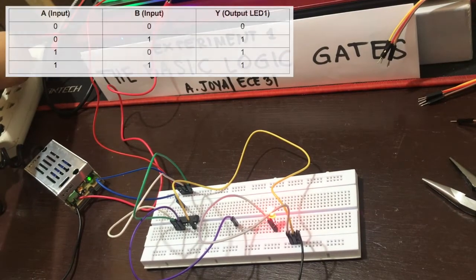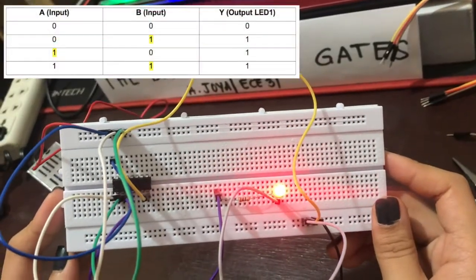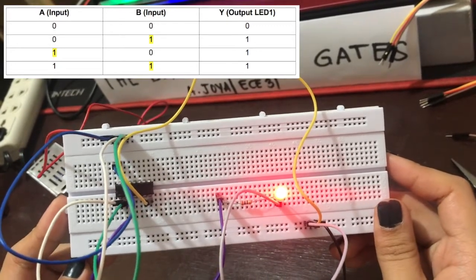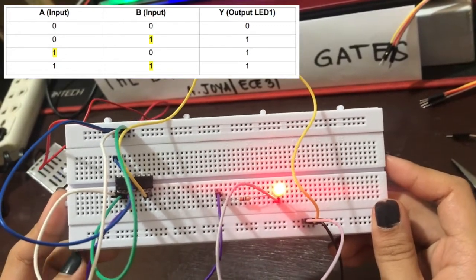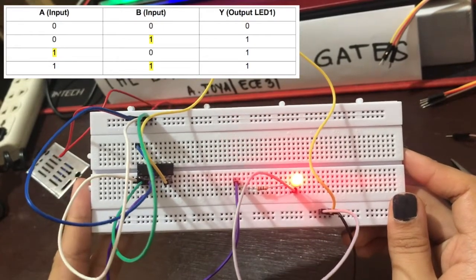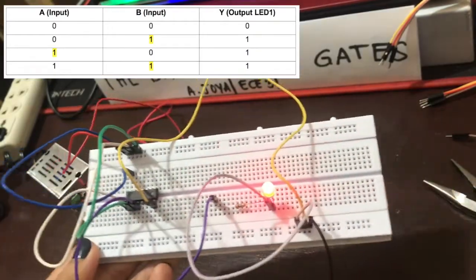When input A and B are both 1, output is 1. An OR gate works when either one of the input terminals has a logic 1, then output will also have a logic 1. If both of them are 0, then output is also logic 0.